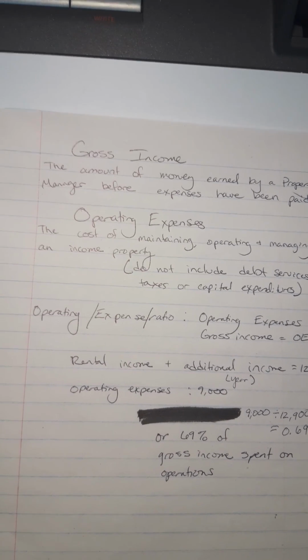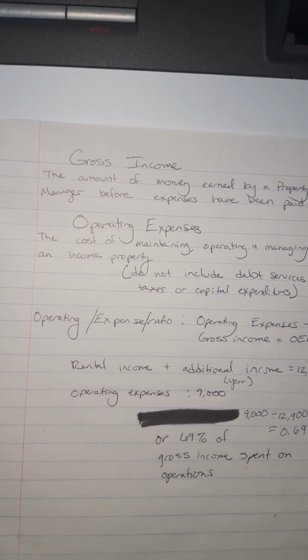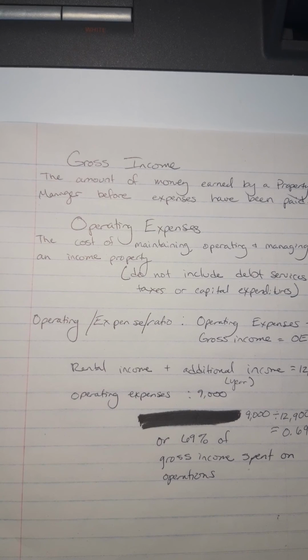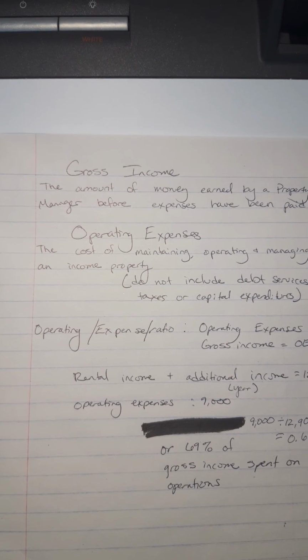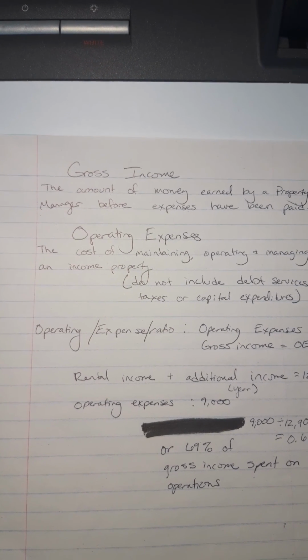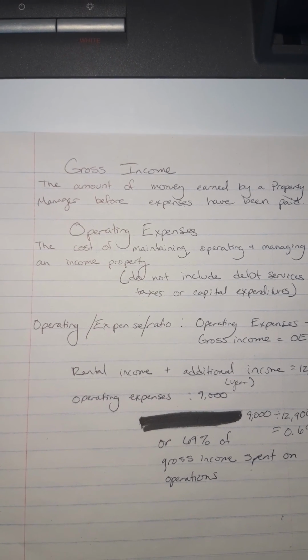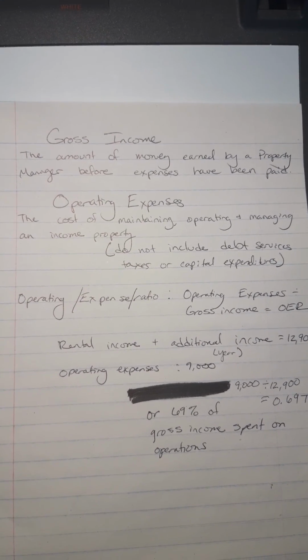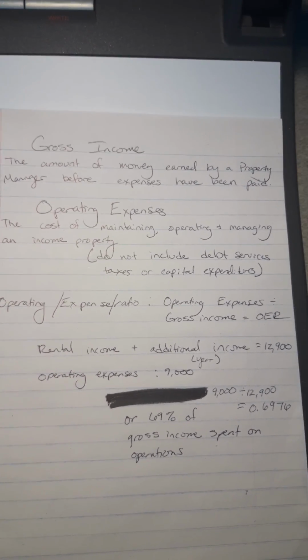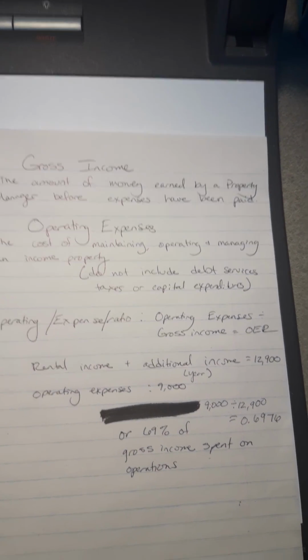So what do we mean by annual funds? Well, that could be laundry services that are on site, that could be vending machines, that could be parking, that could be storage, anything else that we are charging for rent or some kind of form of income that will go towards our gross income for the owner.